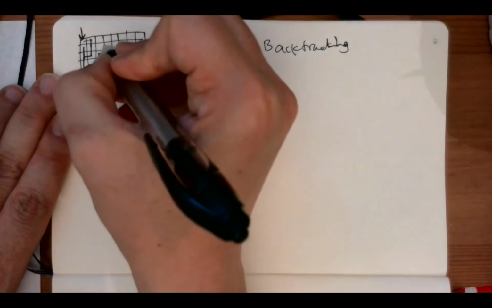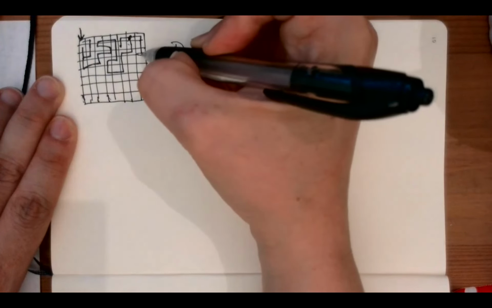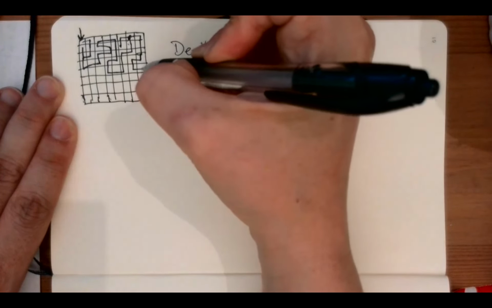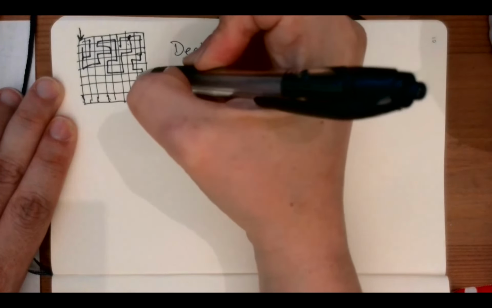Down to my next dead end, and so I backtrack back to here and keep going. All right, and then backtrack all the way back to here. It's the last place I had a choice, and keep going. Way back to here. And then eventually I've covered the entire space. Right, so that's a simple algorithm you can execute by hand.